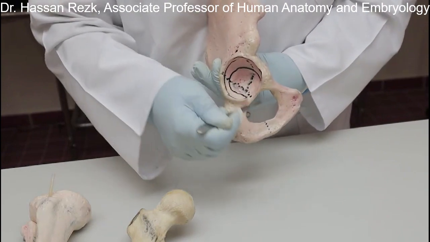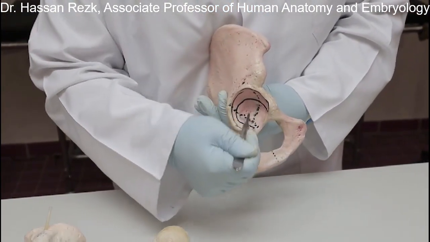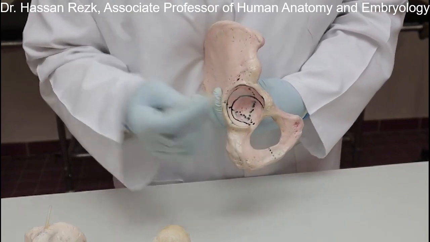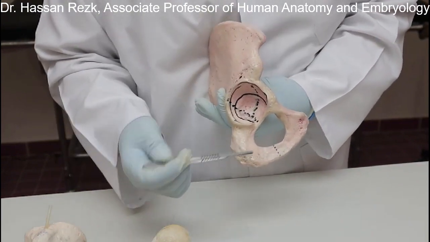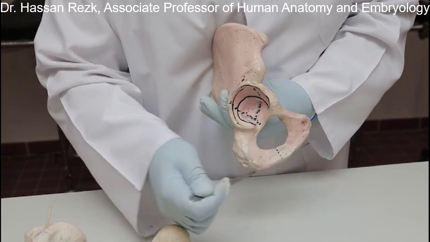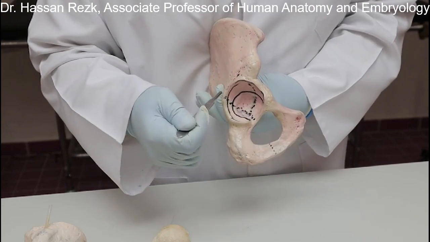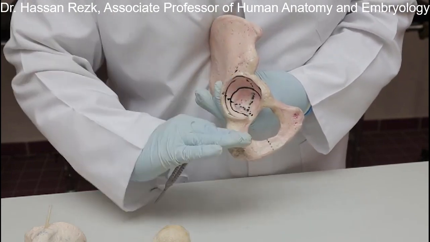The second part, this part, is known as ischium, which forms the postero-inferior part.